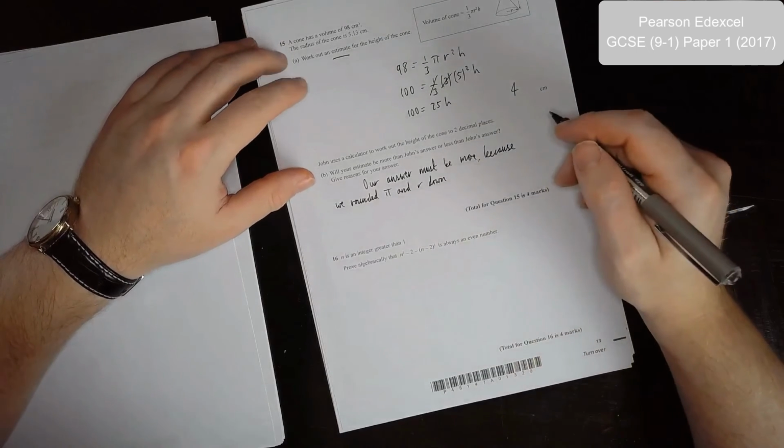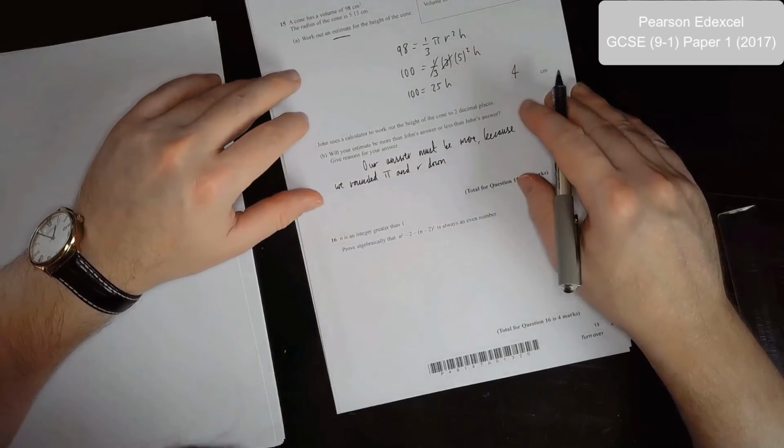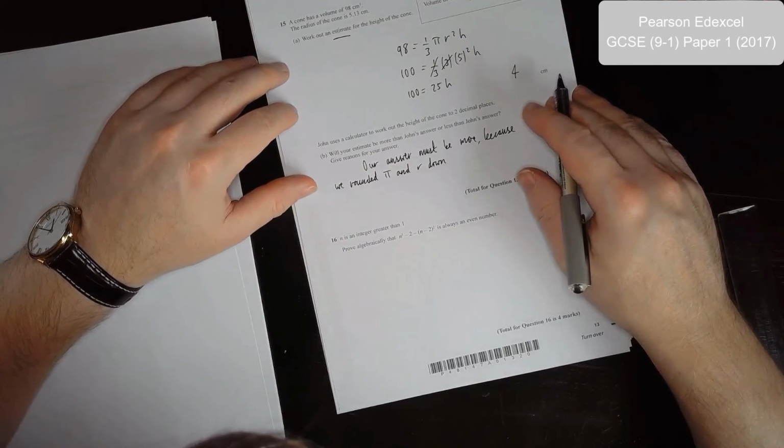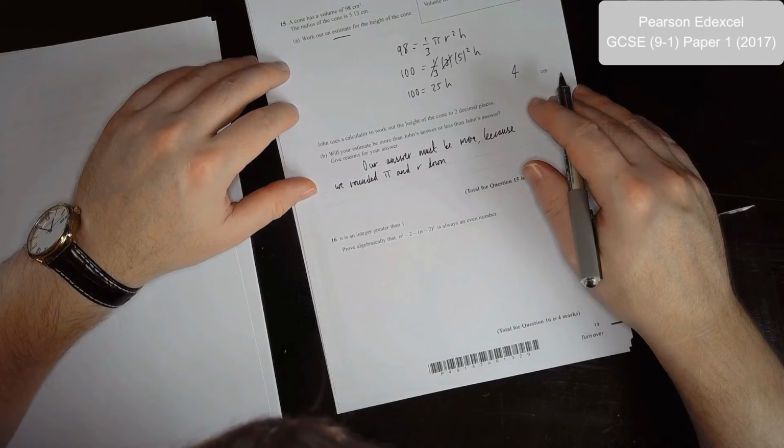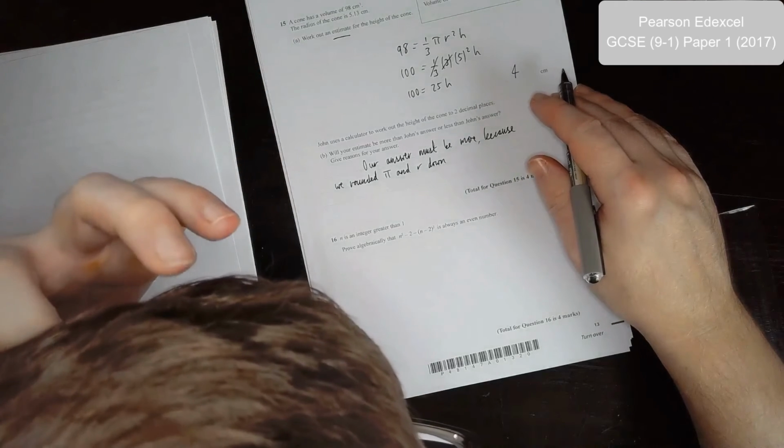16. N is an integer greater than 1. Prove algebraically that n squared take 2 take n minus 2 squared is always an even number.